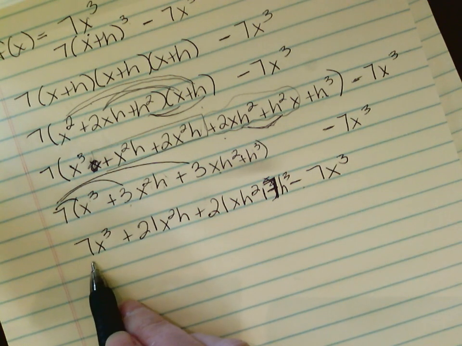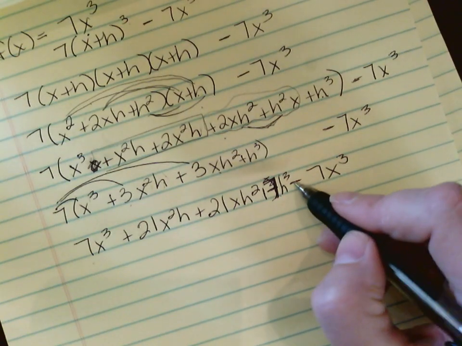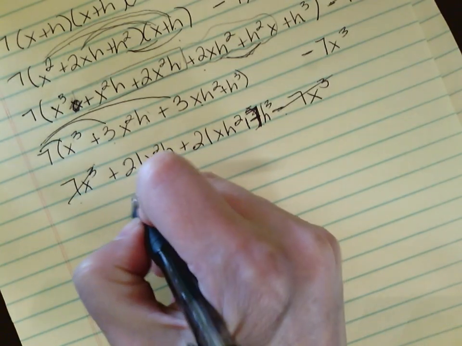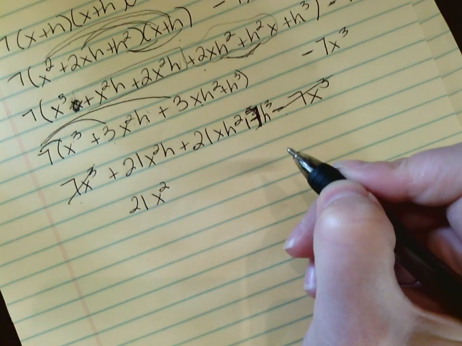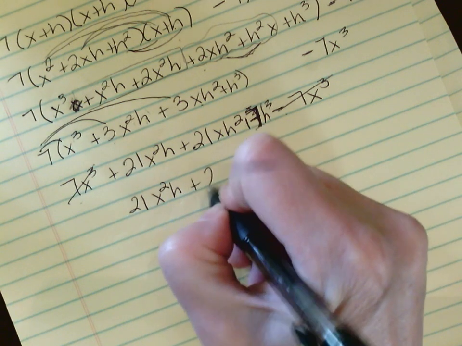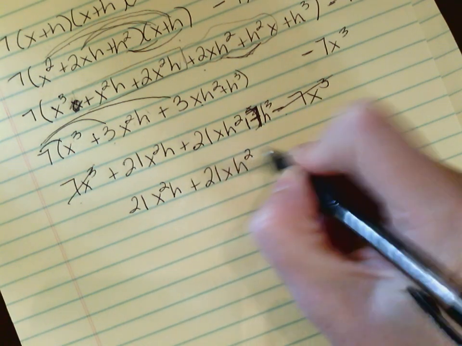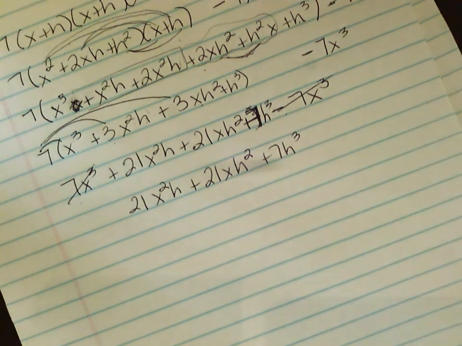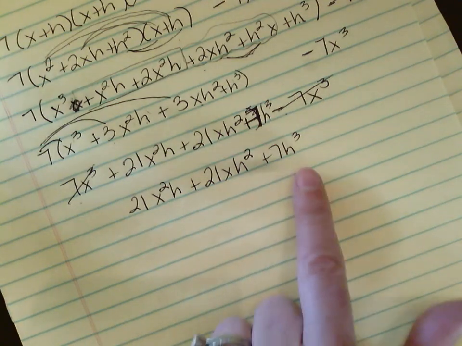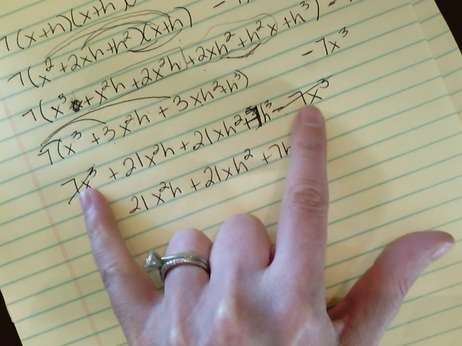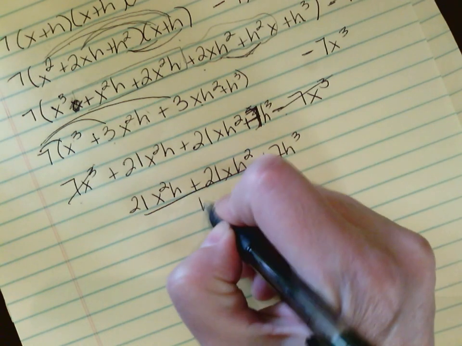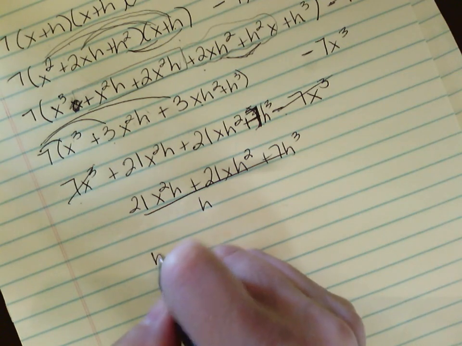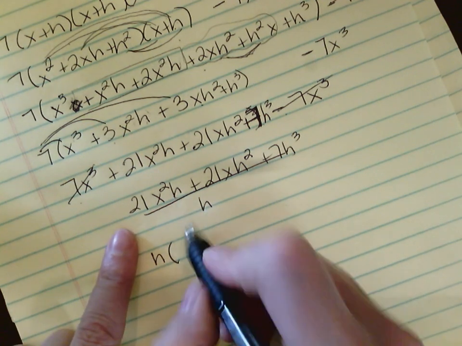Now if you'll notice, the 7x cubed and the negative 7x cubed cancel each other out. So let's look at what we have left. I've got 21x squared h plus 21xh squared plus, right here, that's 7h to the third. Now, remember, all of your terms have an h. Those are what don't cancel out. So since that's all over h, I can pull the h out of this numerator. So they're all going to lose an h. So let's see what happens there.